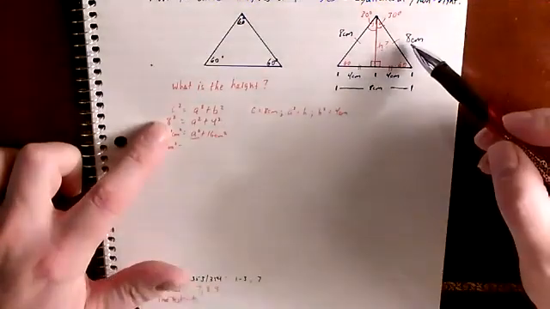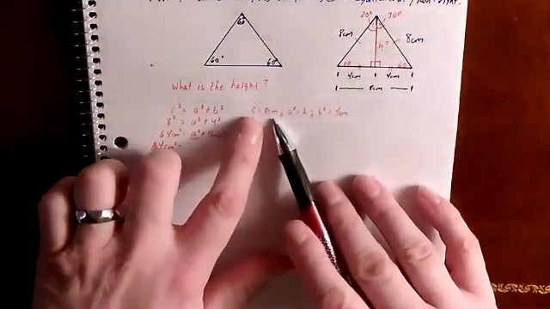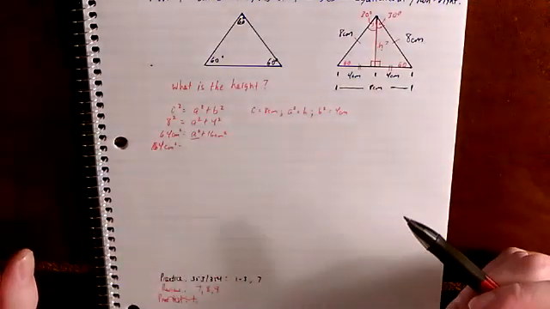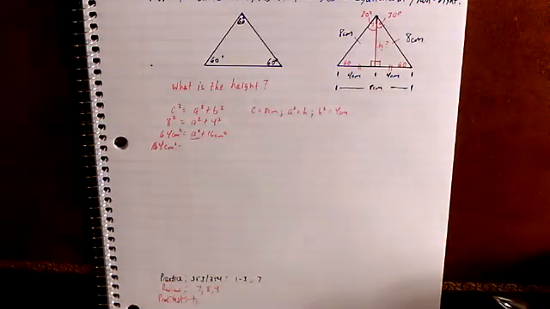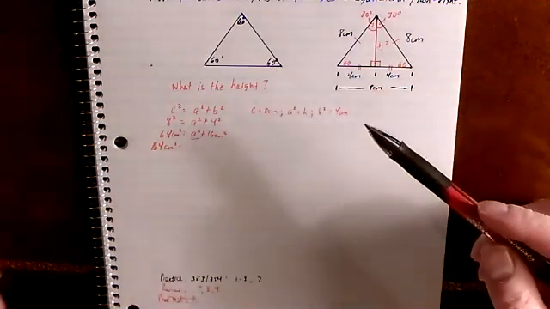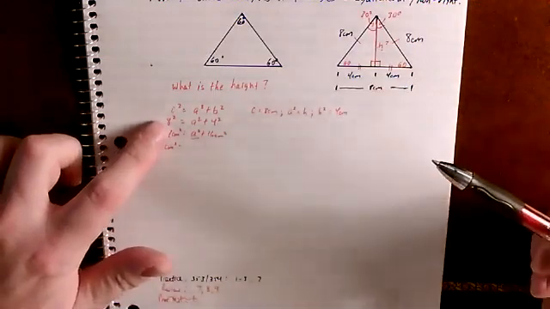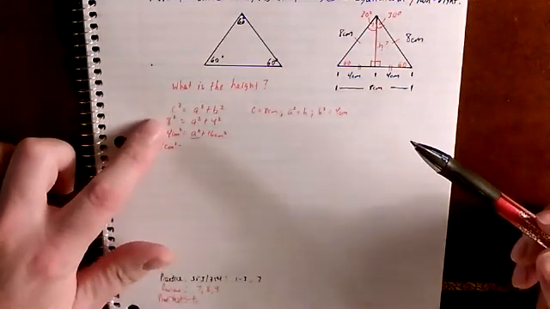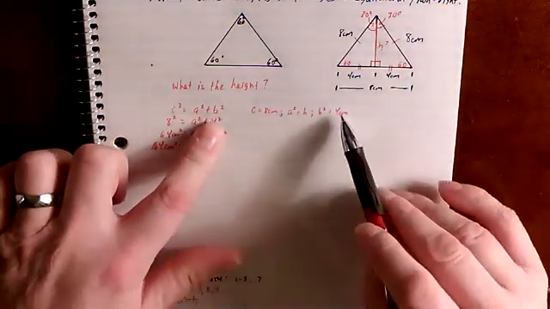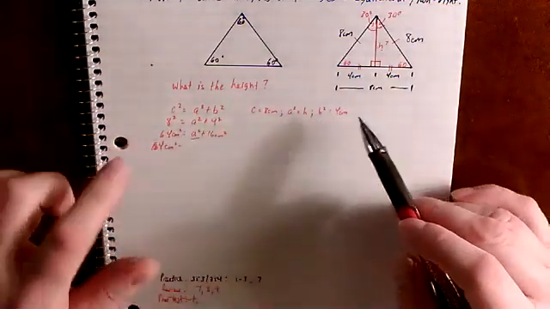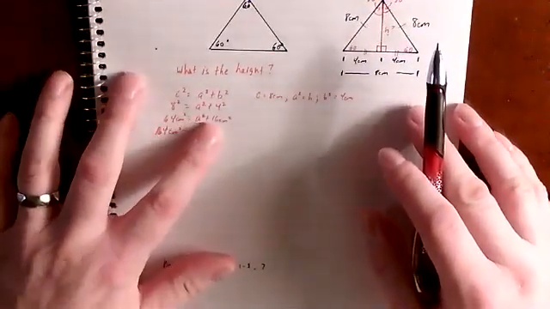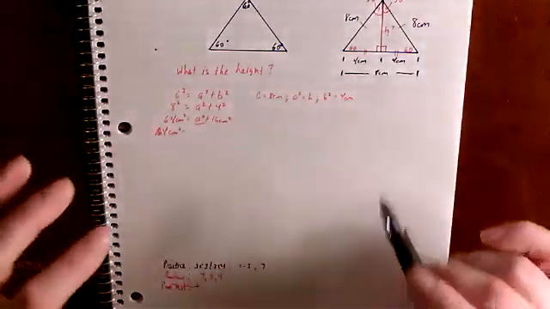I have my hypotenuse, which is c, 8 centimeters. A, we don't know, that's our height. B is 4 centimeters. You can switch A and B, it's fine, but we're solving for A. So we put in our numbers: 8 squared equals A squared plus 4 squared. 8 times 8 is 64, equals A squared plus 16, because 4 times 4 is 16.